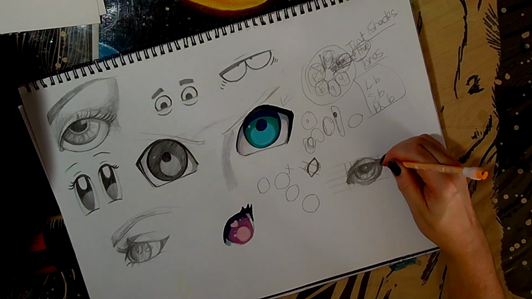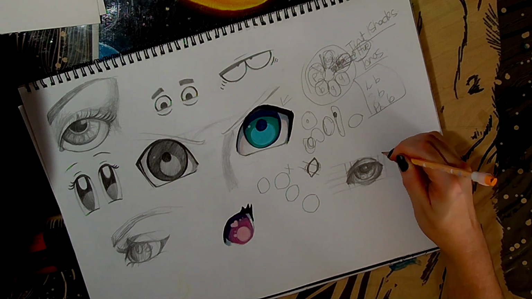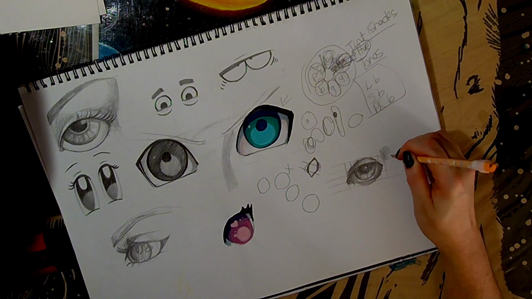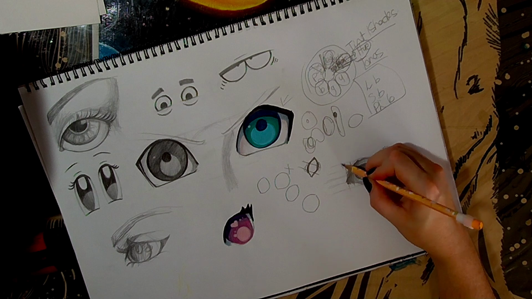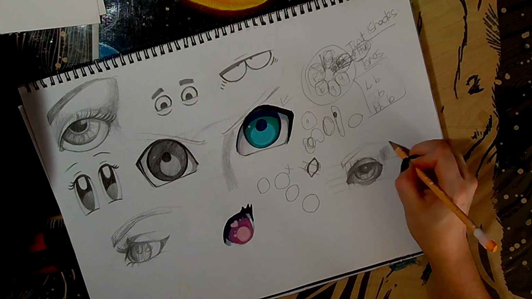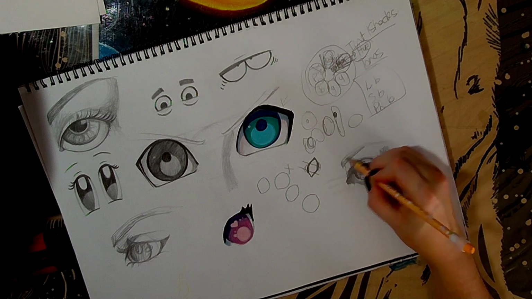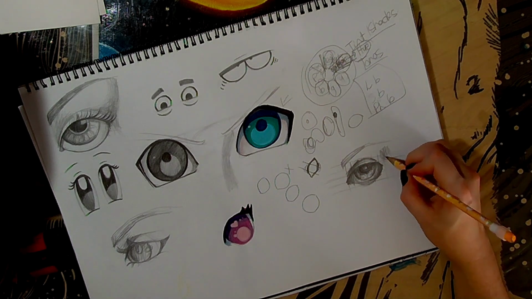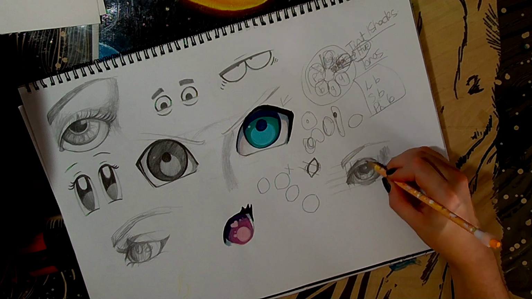And then like this you'll make a little bit also. And then there will be shading over there. There will be shading there. And your eyebrow, come like this. Okay. And then lashes. Okay.